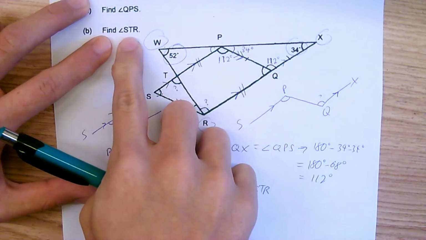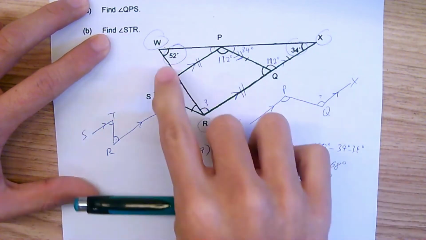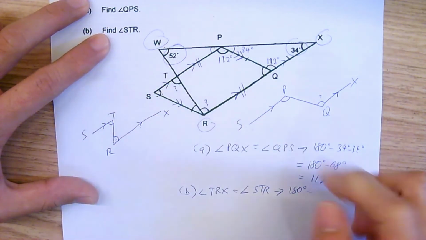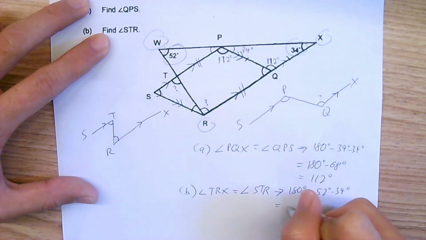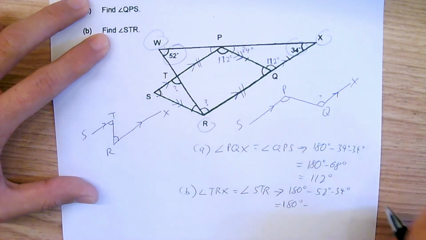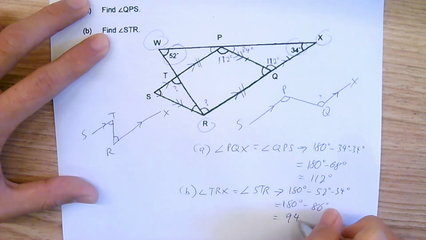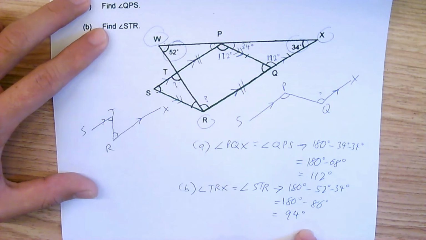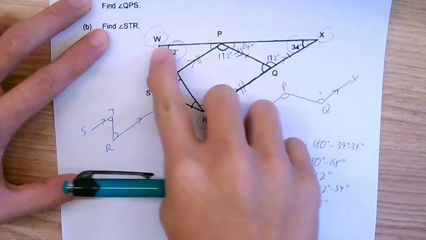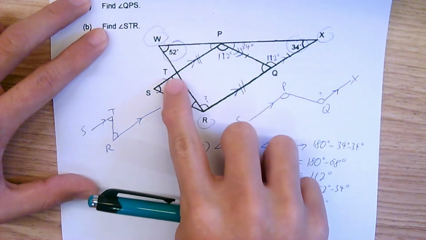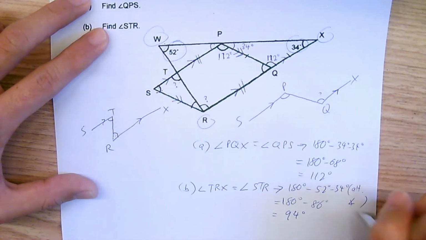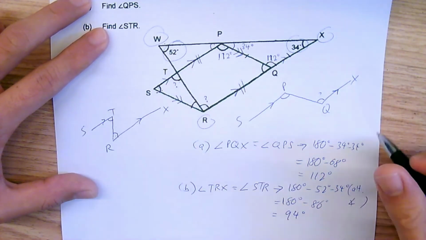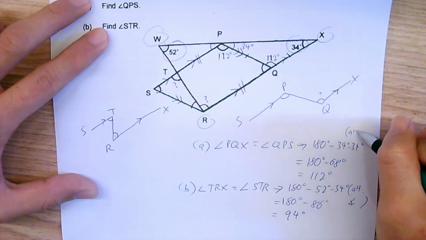Because that's what they're looking for. So I take 180 minus 52 minus 34, and that will be 180 minus 86, and that will give me 94 degrees. This is because angles in a triangle add up to 180 degrees, and because this one is equal to this, I can just write here alternate angle, ALT angle. This one also I need to write alternate angle, ALT angle.